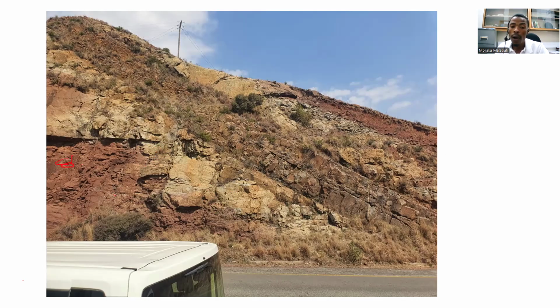So this is our Elliott, the red mudstone. These mud particles were deposited in the floodplain. This is the floodplain setting. This is where the Massospondylus eggs were found. This was the nesting site for the dinosaurs. Then on top of that, we have the massive, medium grained sandstone of the Clarence, and here we have that dolerite dike.